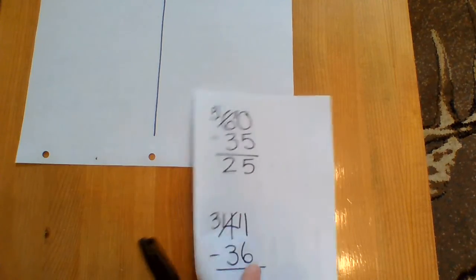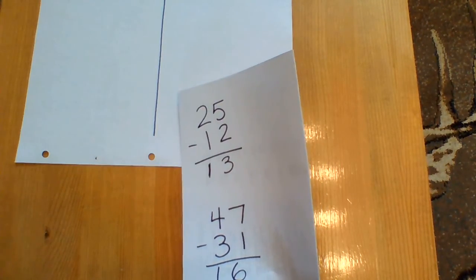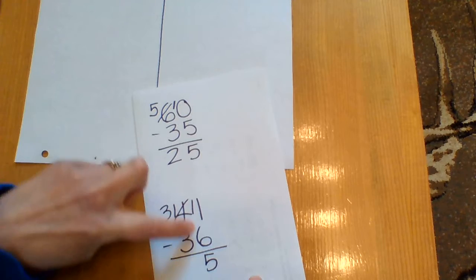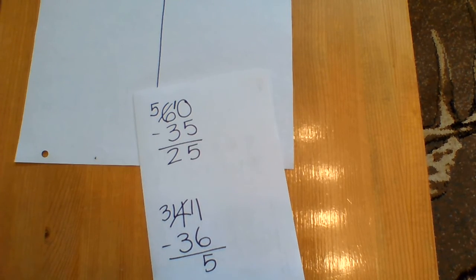If there's more on top, there's no need to stop. If there's more on the floor, go next door and get 10 more.